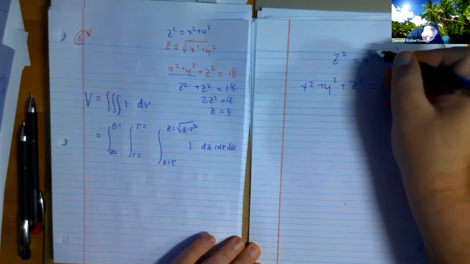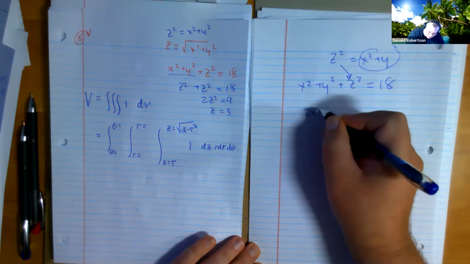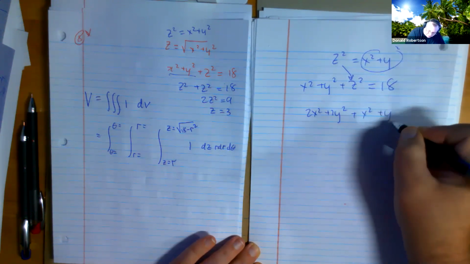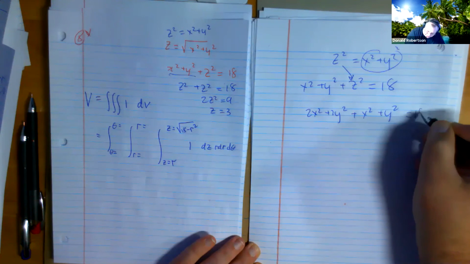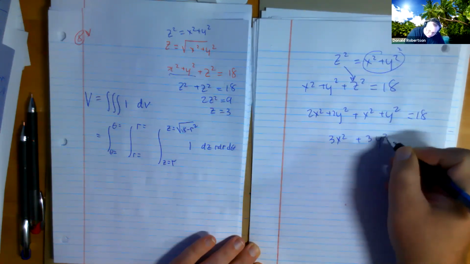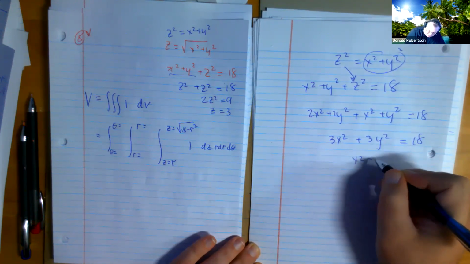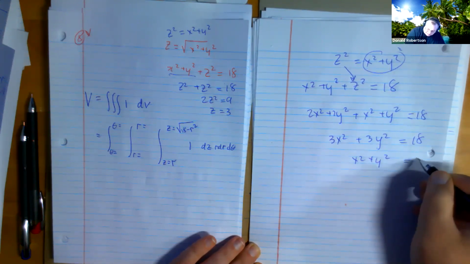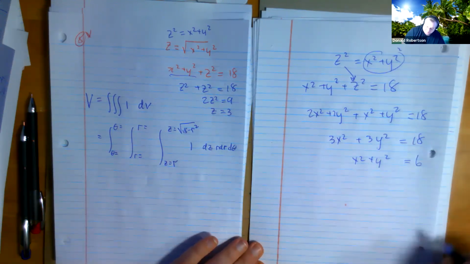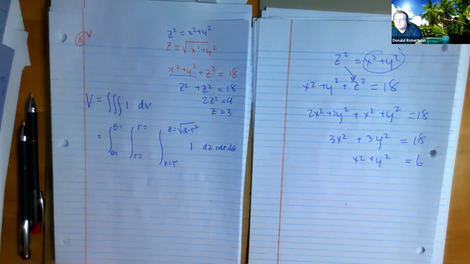Well, can't I replace that guy with him? In which case I get 2x squared plus 2y squared plus an x squared plus a y squared equals 18. That gets me 3x squared plus 3y squared equals 18. That gets me x squared plus y squared equals 6. Gotcha. That's the circle that I was trying to find.